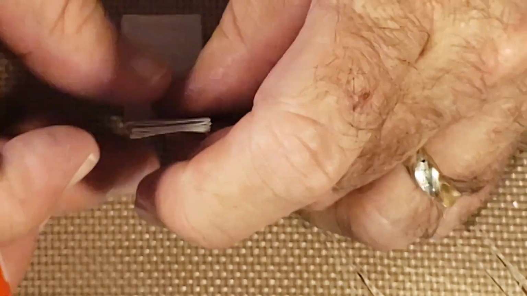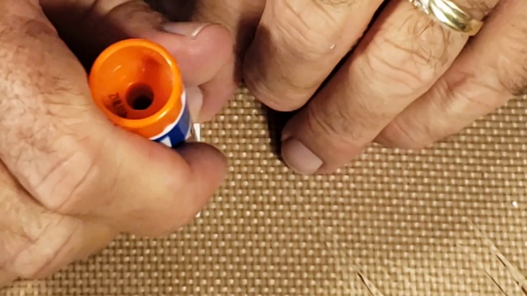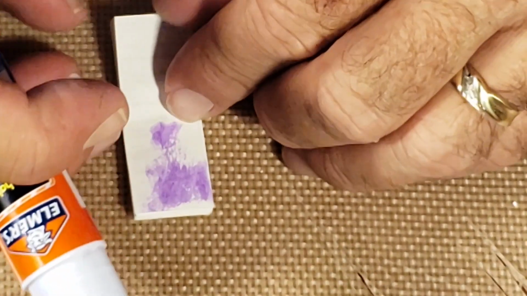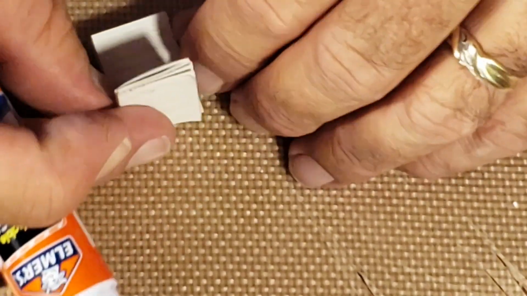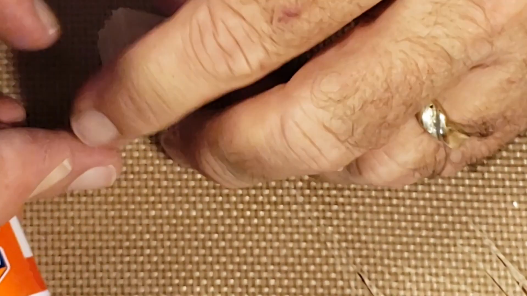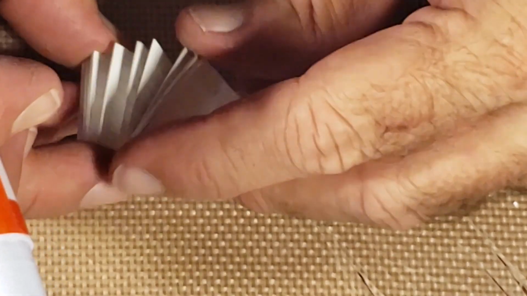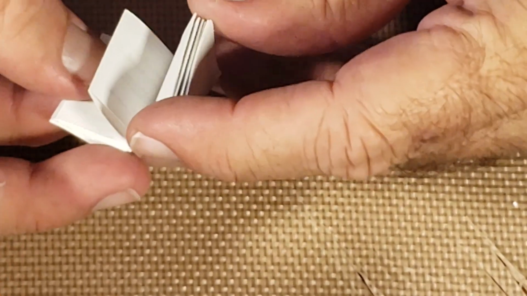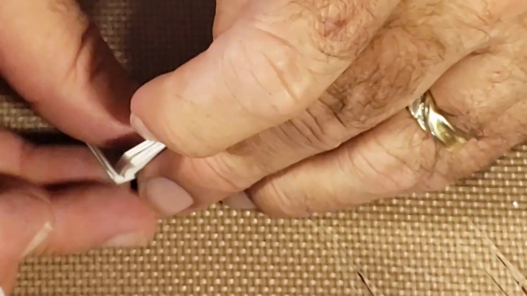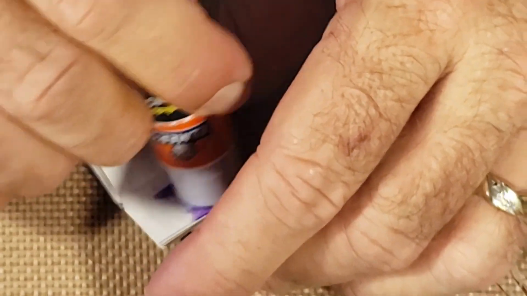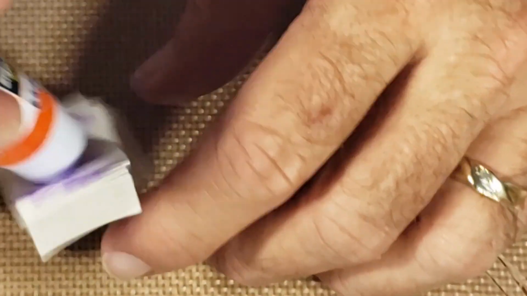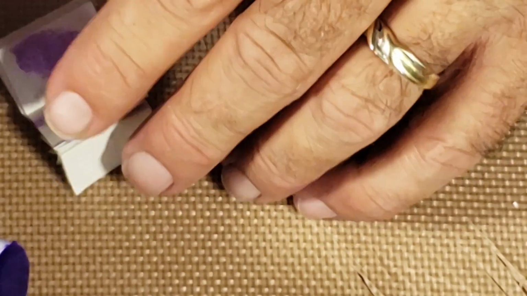See here. See, now I'm going up and down instead of side to side. Like that. And then continue on side to side. I shouldn't have glued both pages. Oops.